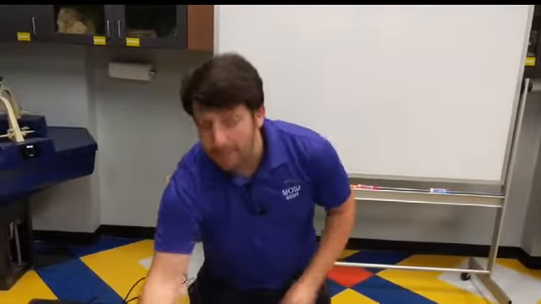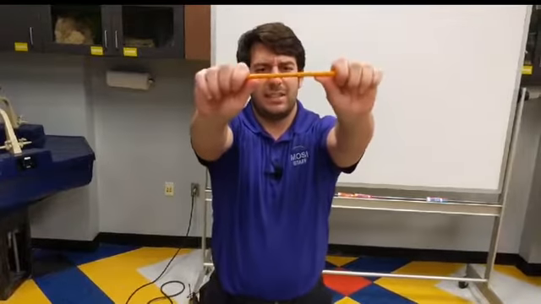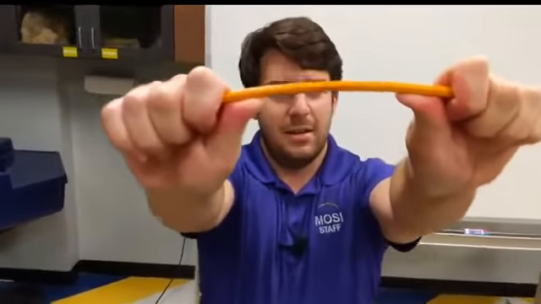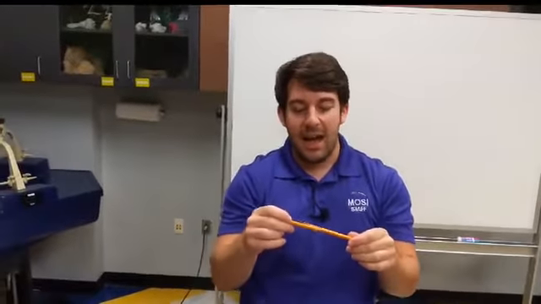Now, something like a pencil or the materials that we make buildings out of don't have as much elasticity. So I don't know if you guys can see, but it's barely bending before it is able to break, right? And so a pencil has a lower elasticity than something like a spoon.